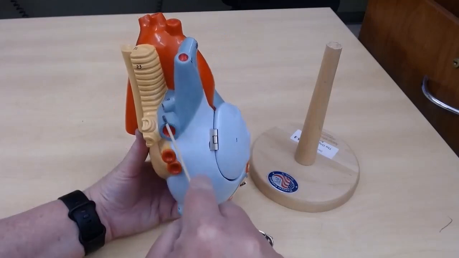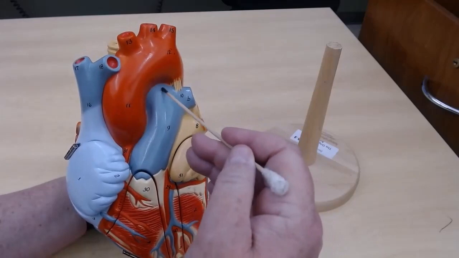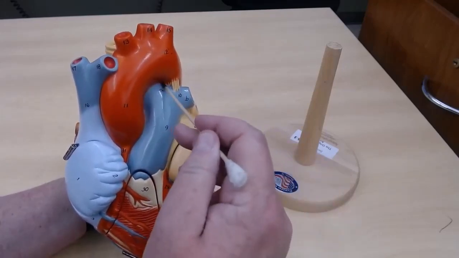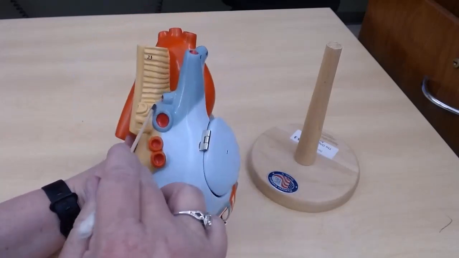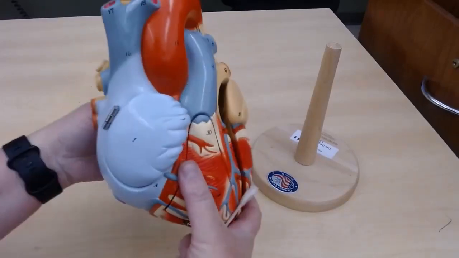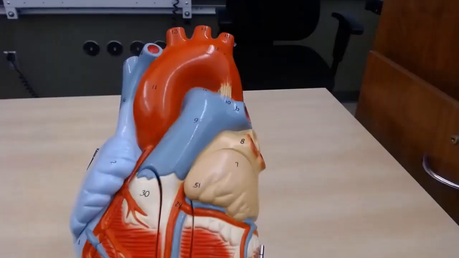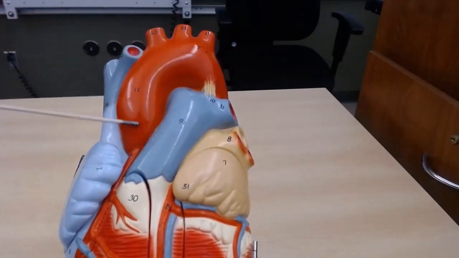If you're wondering what this is, it's actually a continuation of this right here at A. So this is the right pulmonary artery, and that's a continuation of the right pulmonary artery. Okay, a few other things to know. So this is the aorta, and the aorta includes the ascending aorta, and then once I have these branches, this is the aortic arch.